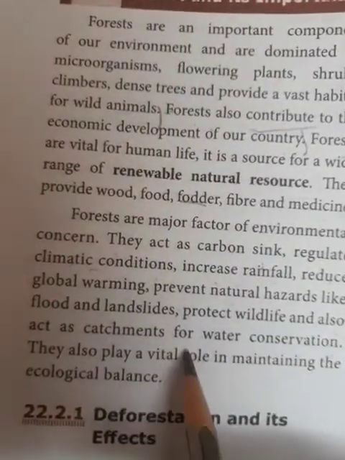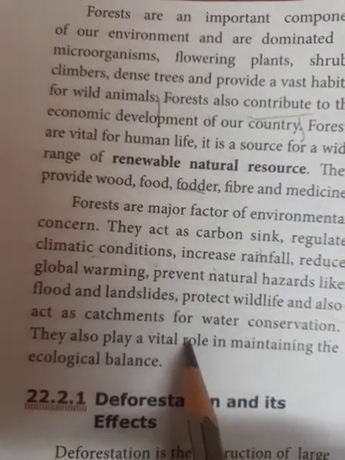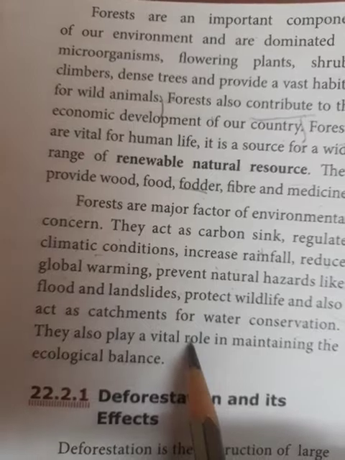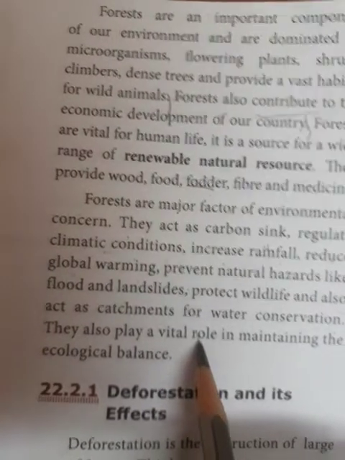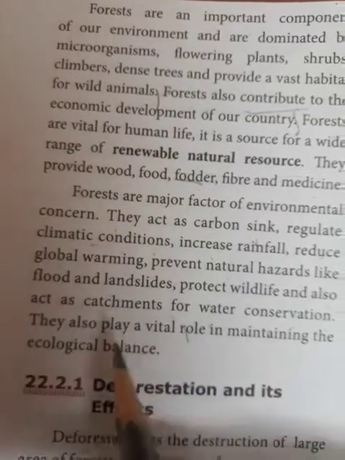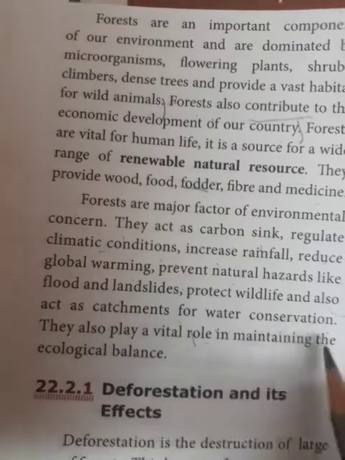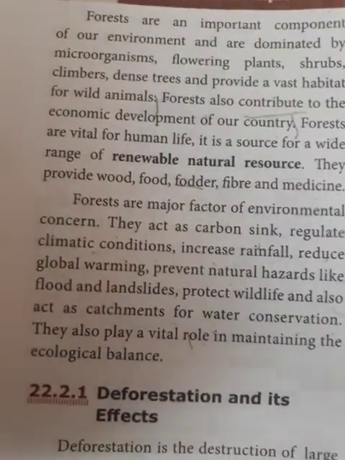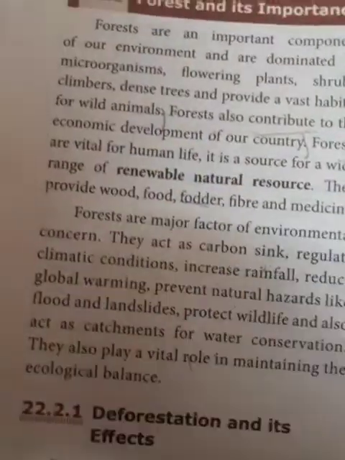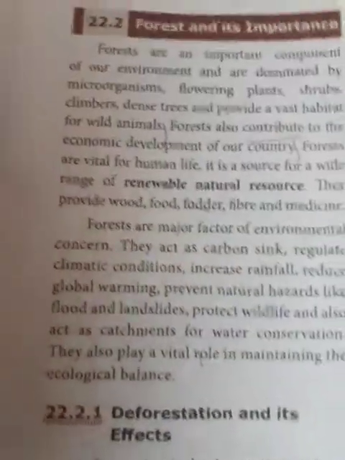If forests are there, that area will get more and more rainfall, one way. And second, as the roots of the plants are there, they will hold more and more water in the soil, which is considered a catchment for water conservation. And the last point, they also play a vital role in maintaining the ecological balance. That is a very, very important point. So these are the points to be written point wise, not in paragraph.